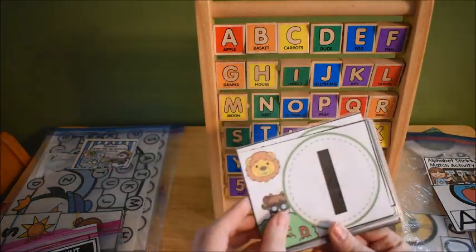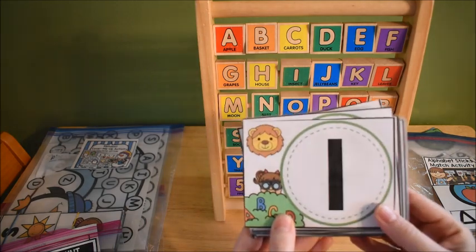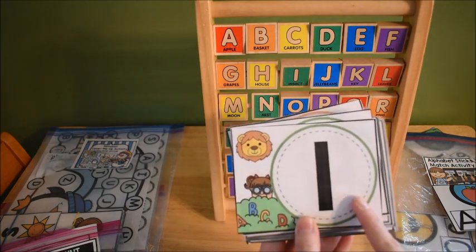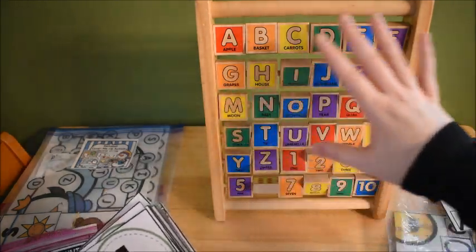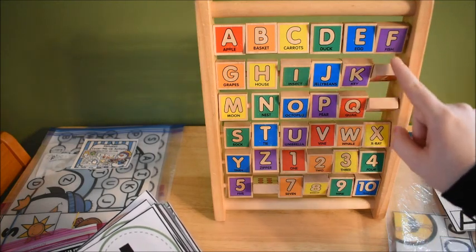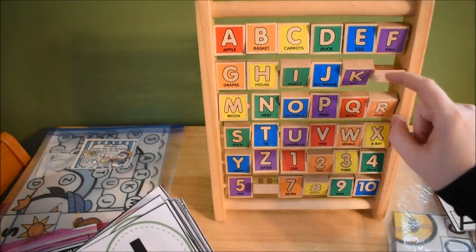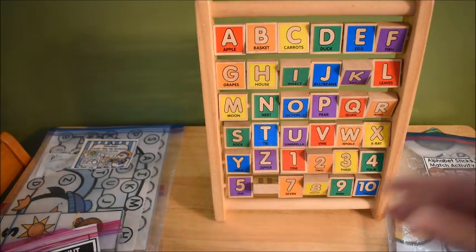So anyways, you can match up lowercase letters to uppercase. So L, this is little L. Where's big L? Find big L. And then, of course, hopefully they would find capital L. So that's another fun way to do it.